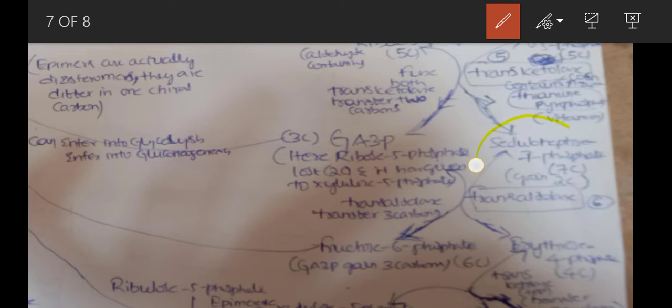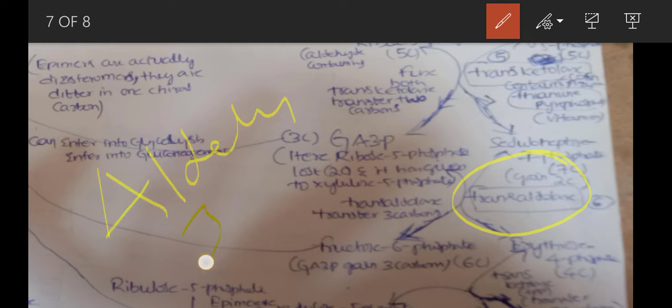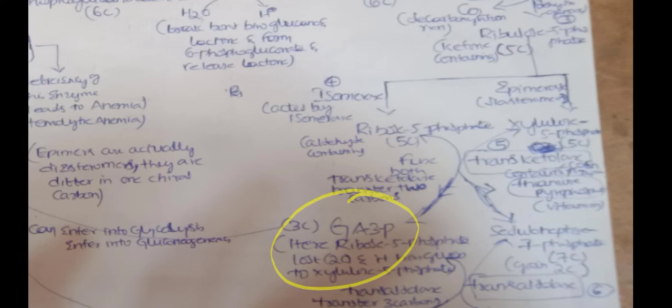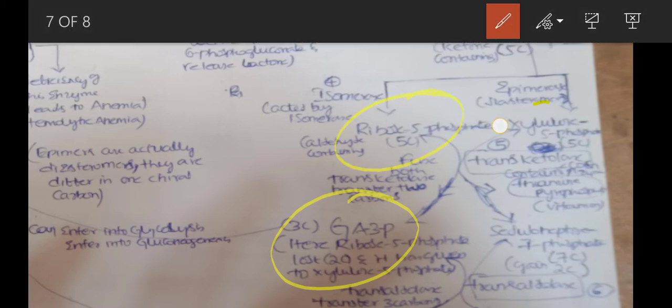In the next step, this sedoheptulose is a 7 carbon sugar, where it gains 2 carbons: xylulose 5-phosphate, 5 carbon, plus 2 carbon, forms a 7 carbon sugar. In another step there is one more important enzyme, that is transaldolase. Same thing: trans means transfer, aldolase means aldehyde. So it will transfer 3 carbons. From where will it transfer 3 carbons? For example, see the glyceraldehyde 3-phosphate in the previous step; this compound and this compound will be acted on by the transketolase enzyme.